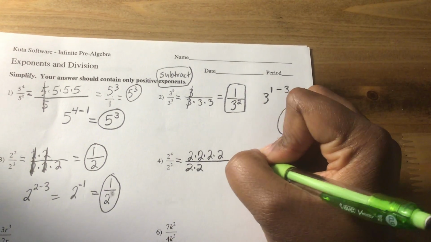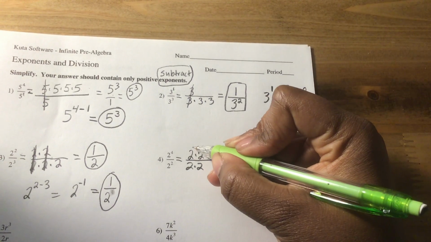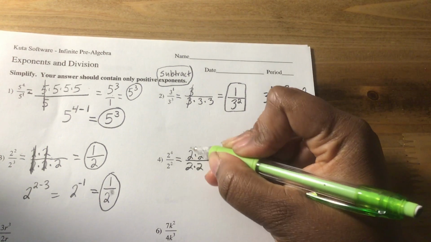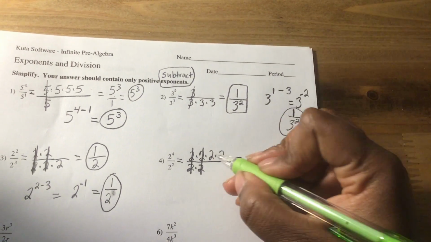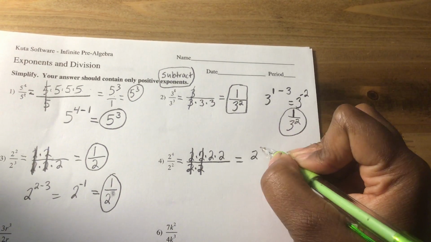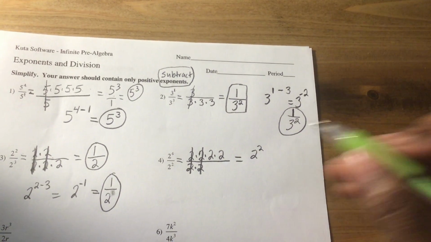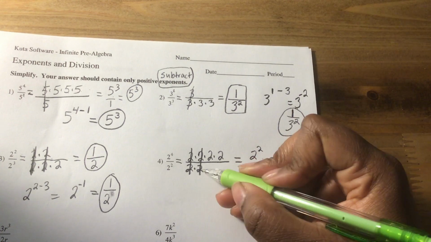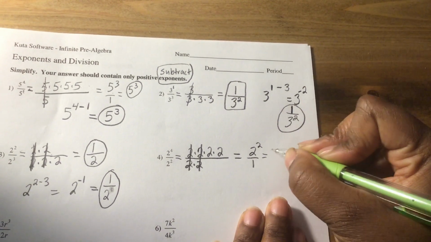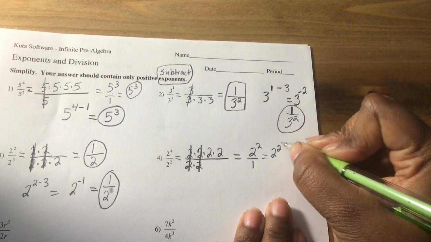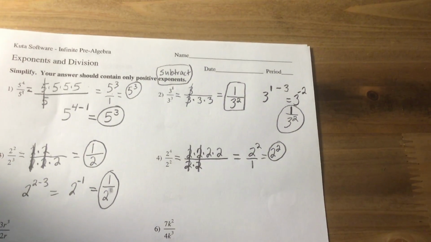So now I'm going to divide. So when I divide, 2 divided by 2 is 1. 2 divided by 2 is 1. So on the top, we have 2 2s, so that's 2 to the second. On the bottom, 1 times 1 is going to be 1. So another way to write this is just to say 2 to the second power. That's the expanded form.